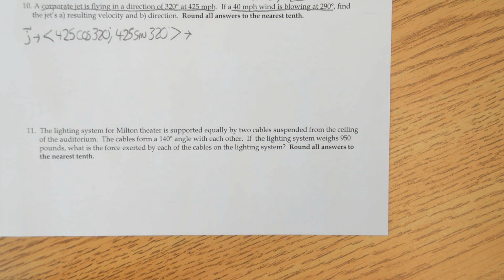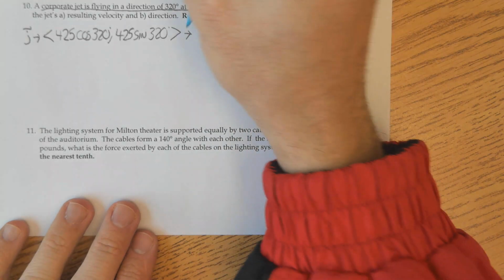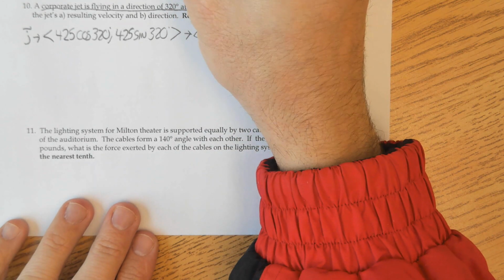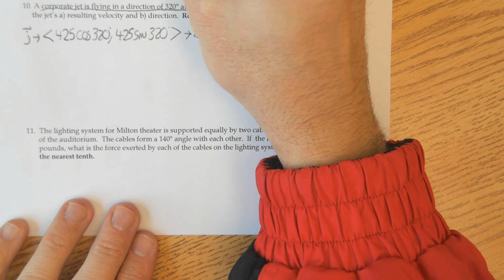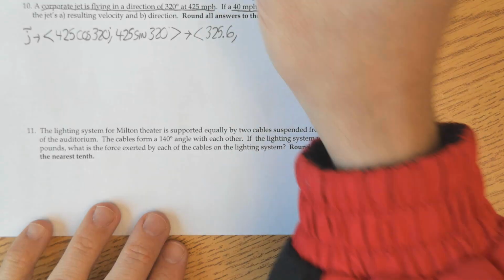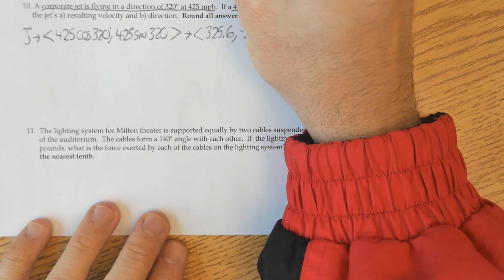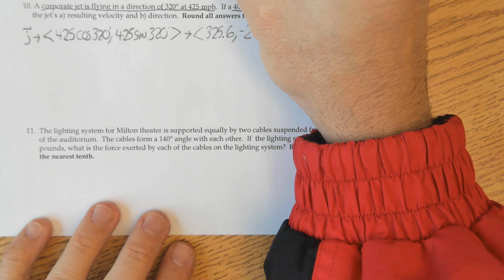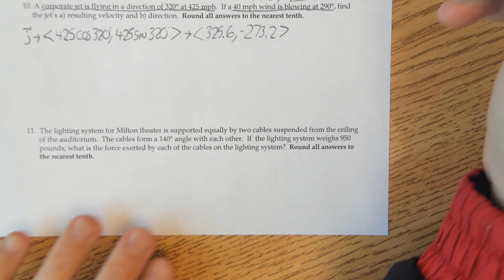So I'm going to get 425 cosine 320, and that's going to give me, rounding to the tenths again, 325.6. Okay, and then we're going to get 425 sine 320, and that's going to give me a negative 273.2. So there's our component for the jet.